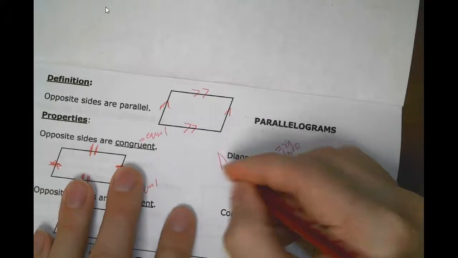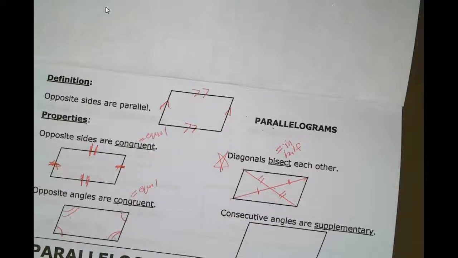This is an extremely important property of parallelograms. It's one of those properties where no one really knows about it, but it's actually probably the most helpful of them all. That these two diagonals bisect each other.